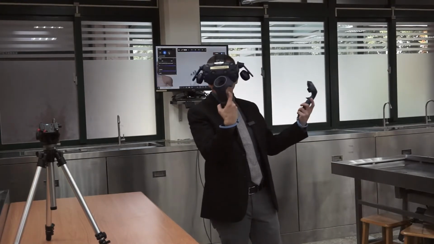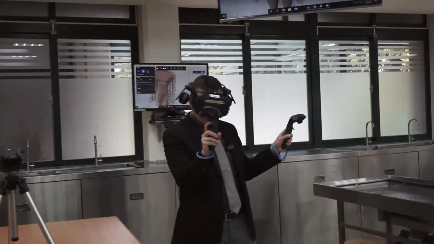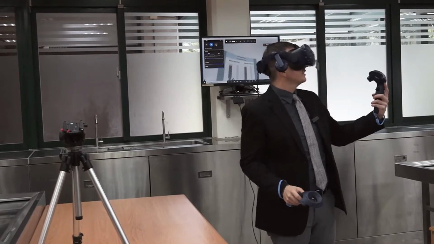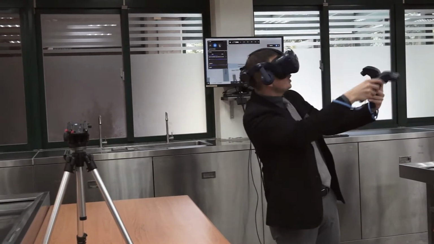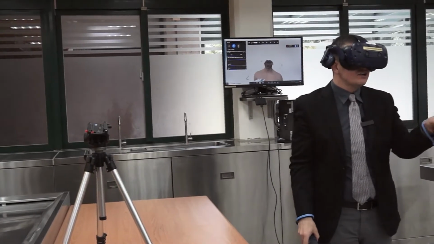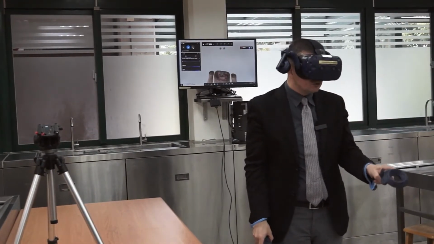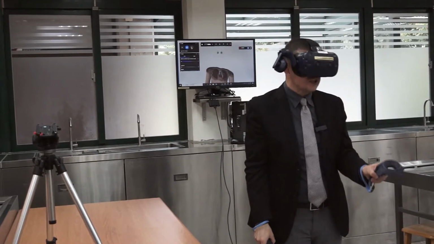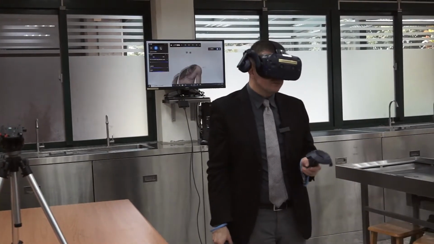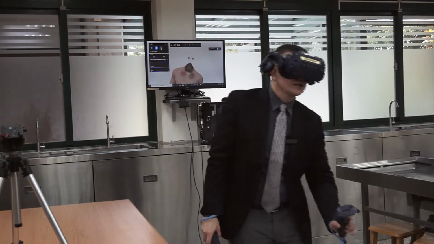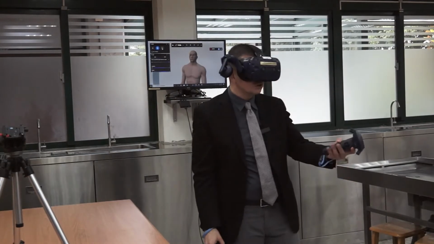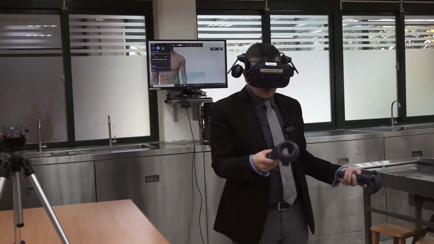Your controllers have the shape of white hands. Each hand is very different in VR. Your left hand has a slicing tool that you can see with this frame over here. What this does is allow you to slice through the anatomical model to observe the different structures inside. You can slice in any direction you like, and from any angle as well. So this is the slicing tool, and it's located on your left hand.